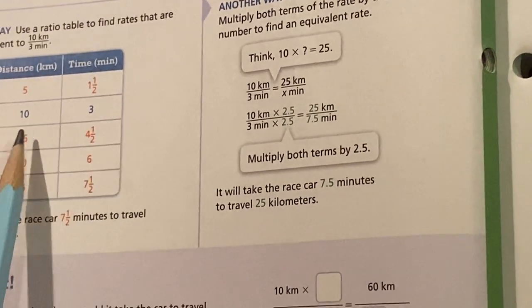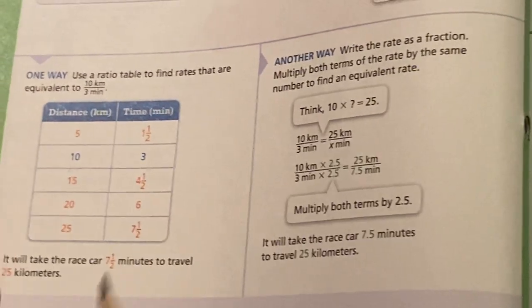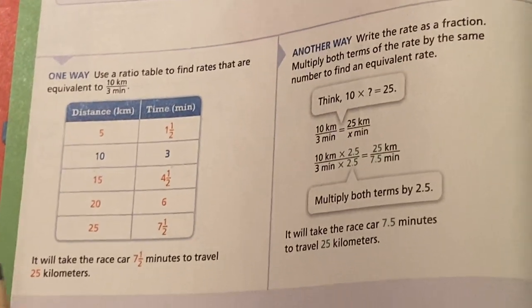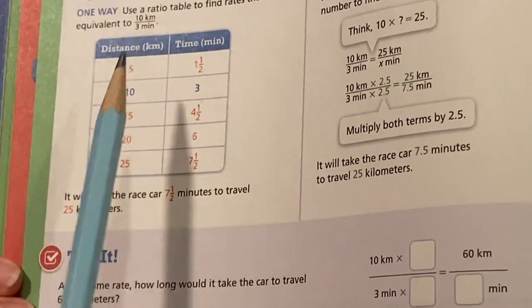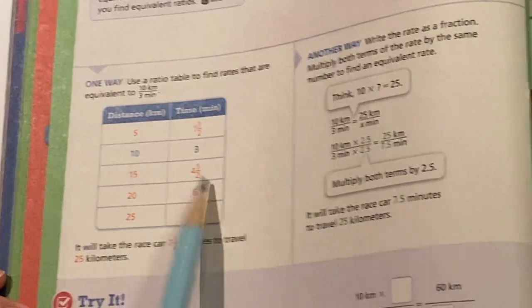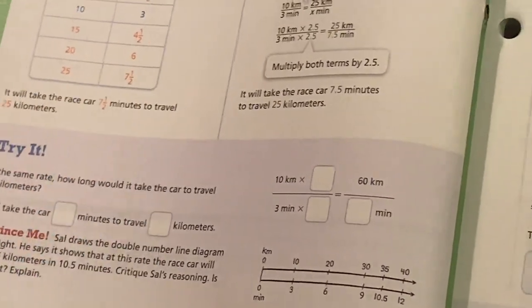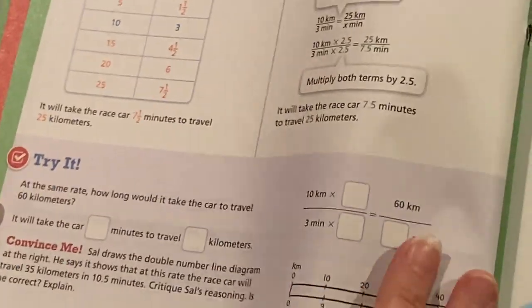They started off with that original ratio of 10 kilometers in 3 minutes. And then they filled in the table around it with equivalent ratios or rates. They said 5 kilometers would take 1.5 minutes, and 15 kilometers would take 4.5 minutes. 20 kilometers would take 6 minutes, and 25 kilometers would take 7.5 minutes.